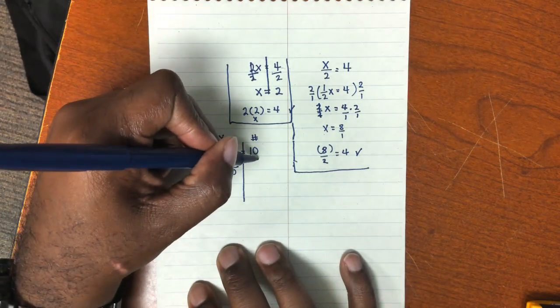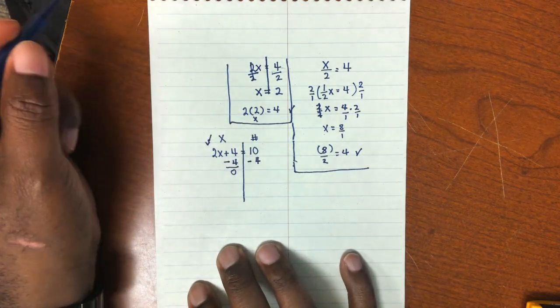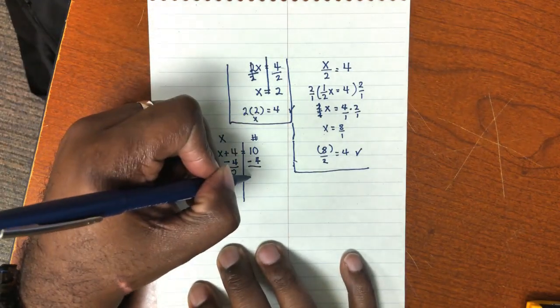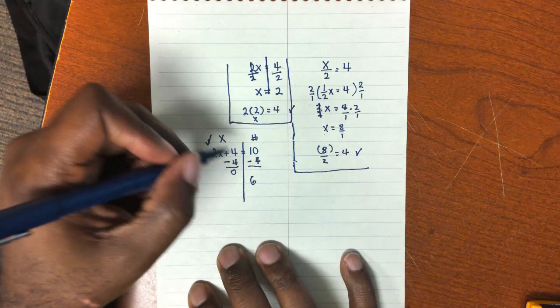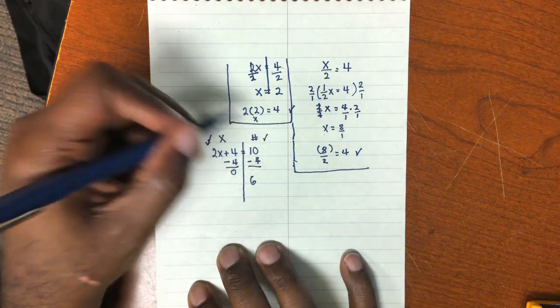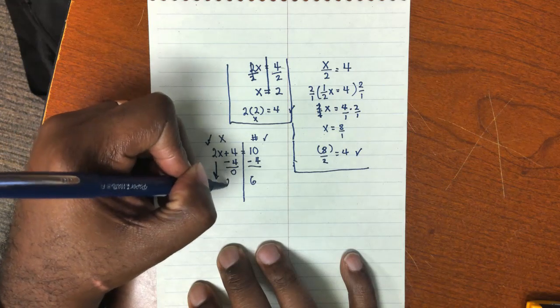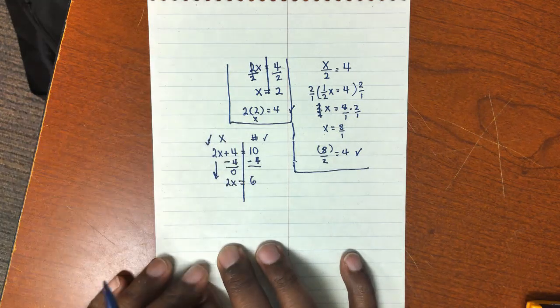So use the subtraction property of equality, or just subtract 4, right? That leaves me with 10 minus 4 is 6. So my number is all on one side, so I'm going to check that off, and I'm going to bring down whatever I have left. In this case, 2x equals 6.